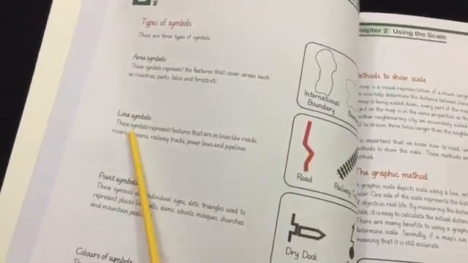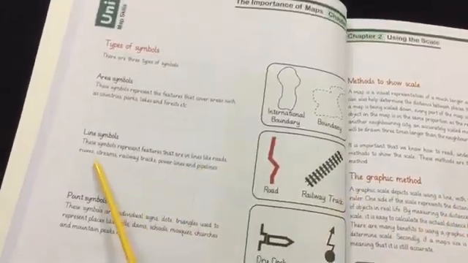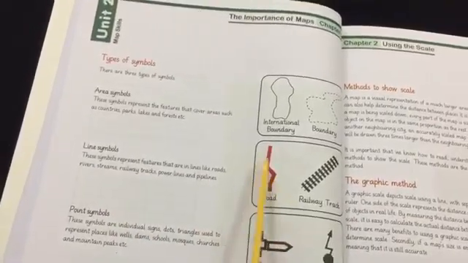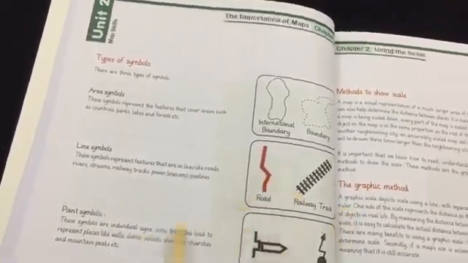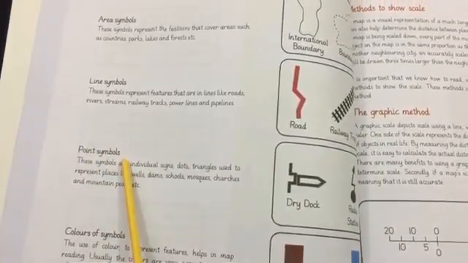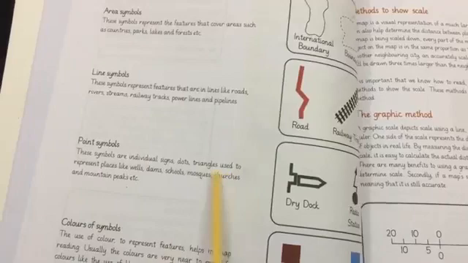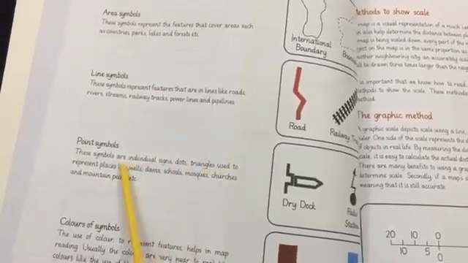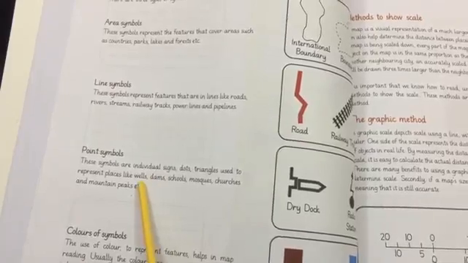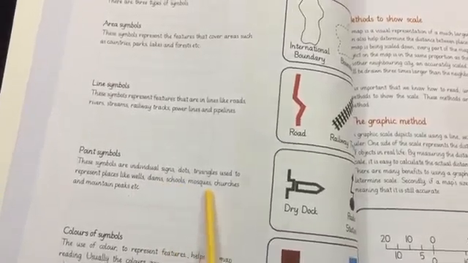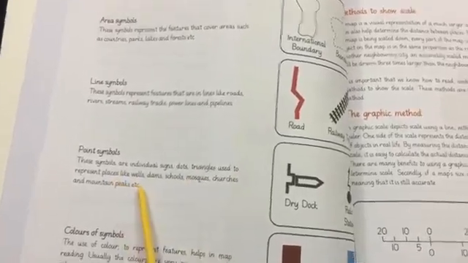Then we have the line symbols. The line symbols tell us about the rivers, streams, railway tracks. You see, this is the symbol for the road, this is the symbol for the railway track. Then we have the point symbols. Point symbols tell us about different buildings. These signs are dots or triangles, and they are used to tell us about the wells, the dams, the schools, the mosques, the churches and mountains, etc.